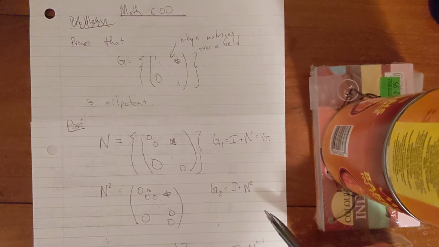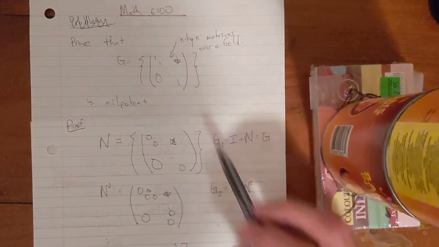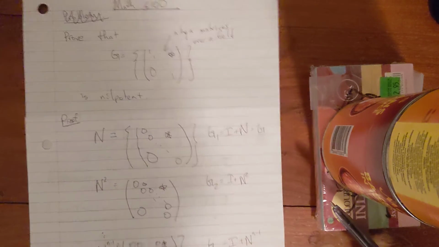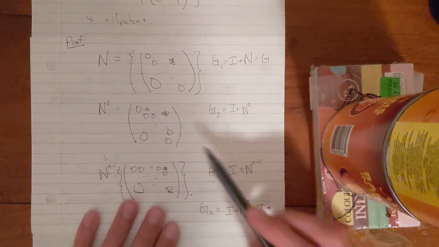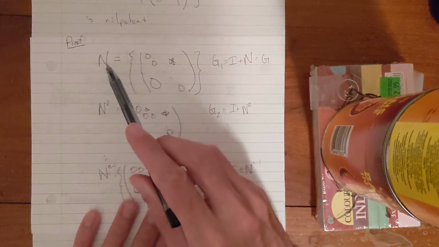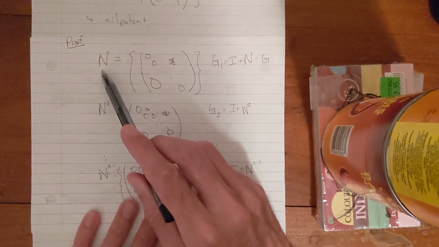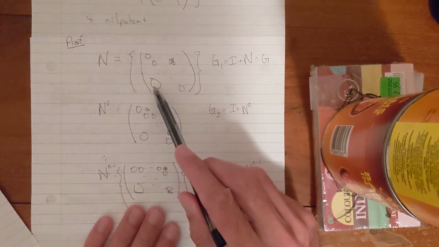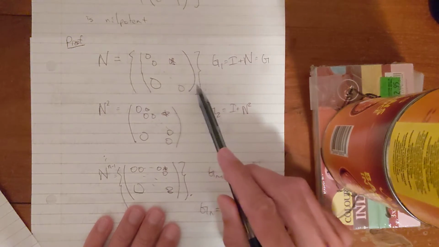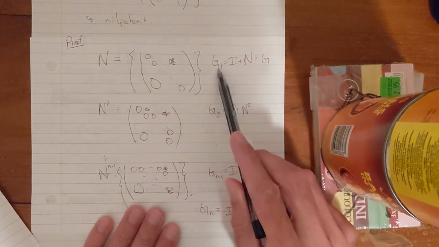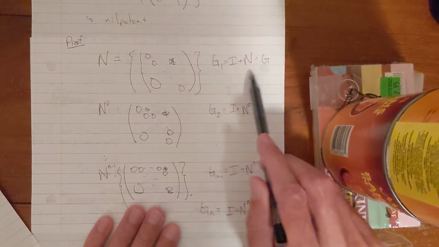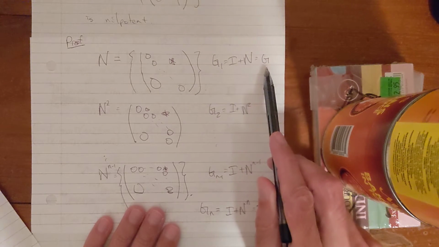So let's prove that. First, associated to this group, we have a bunch of nilpotent matrices. So I'll just define them. These aren't groups, but we have this set N, which is zeros on the diagonal, zeros below the diagonal, and anything above. And we'll call G1 just the identity plus elements of N. So this is all of G. G1 is all of G.